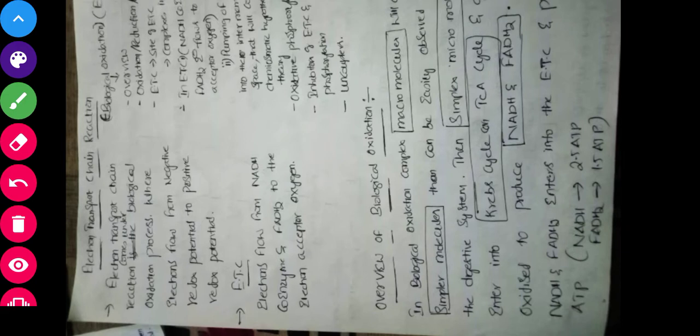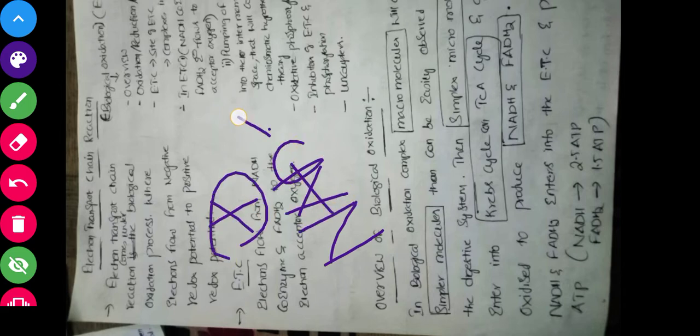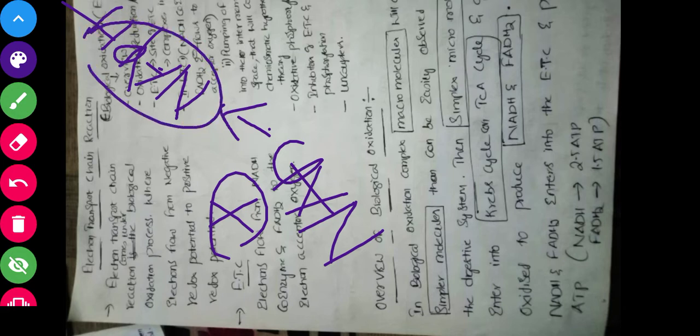We have already seen that in the Krebs cycle there are many dehydrogenase enzymes, like isocitrate dehydrogenase and alpha ketoglutarate dehydrogenase, where NAD plus is converted to NADH. I have already attached one video about the Krebs cycle. Wherever a dehydrogenase enzyme comes, NADH will be synthesized.